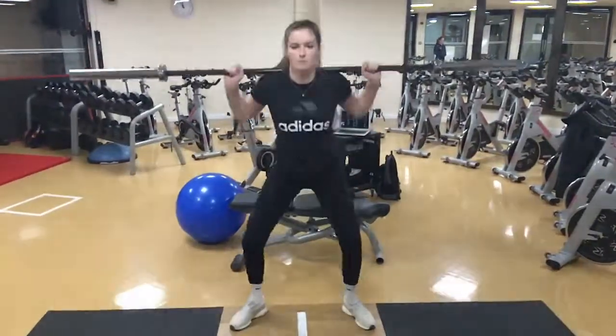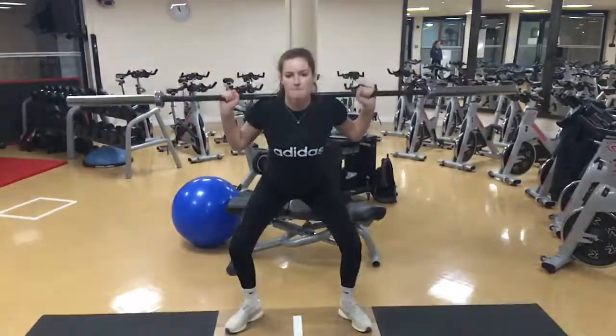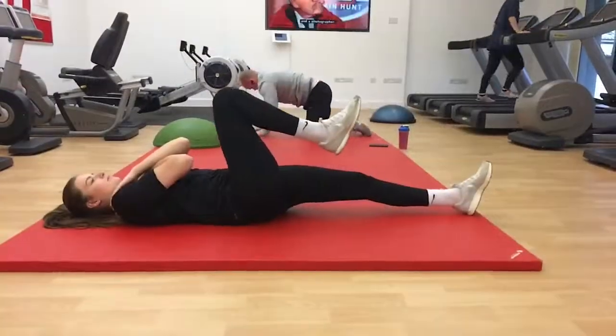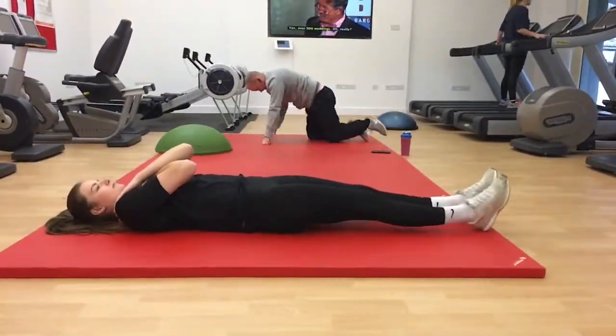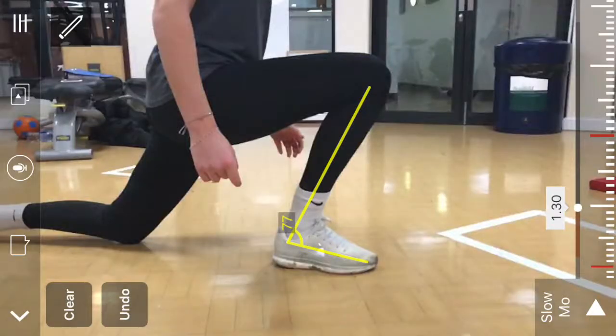With these factors in mind, the aim will be to improve ankle dorsiflexion as well as the force capacity of the gluteal muscles. Here the athlete displays relatively good hip mobility, however, when looking at the ankle we can see a limited range of movement.